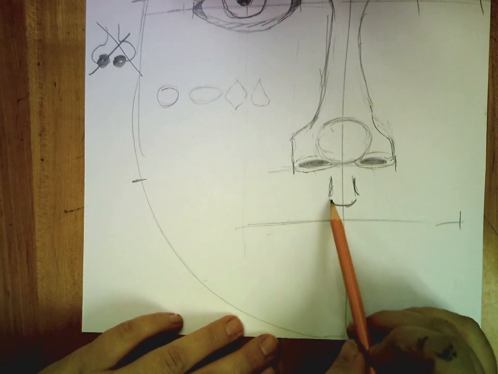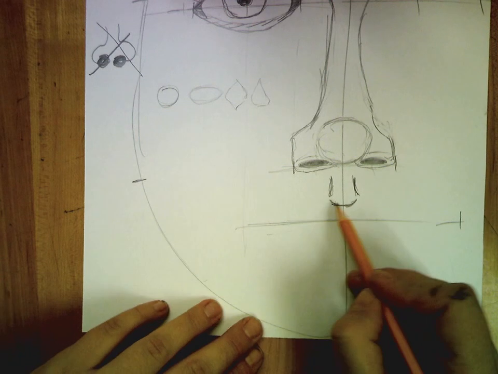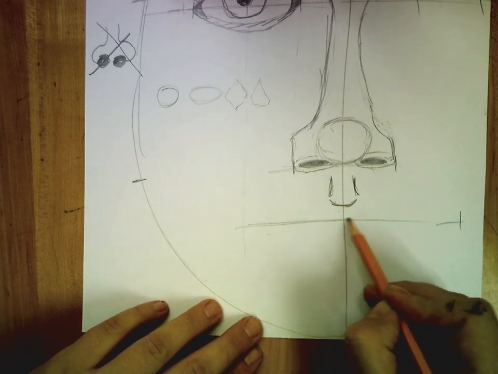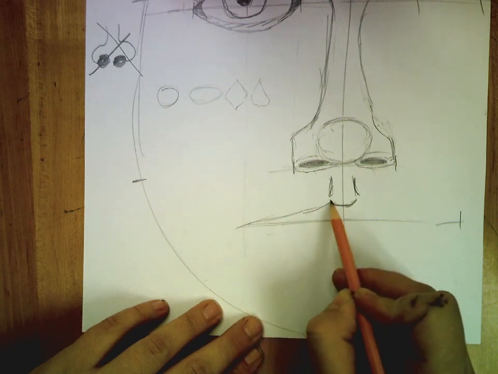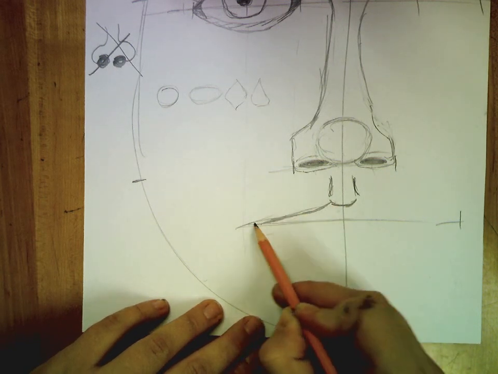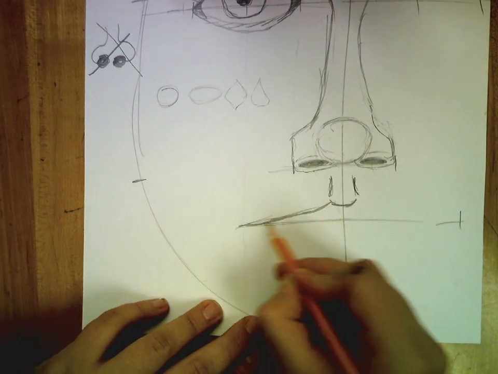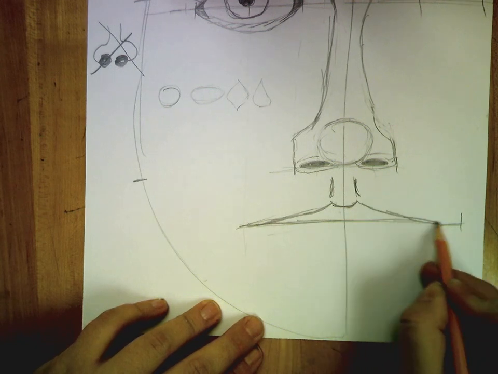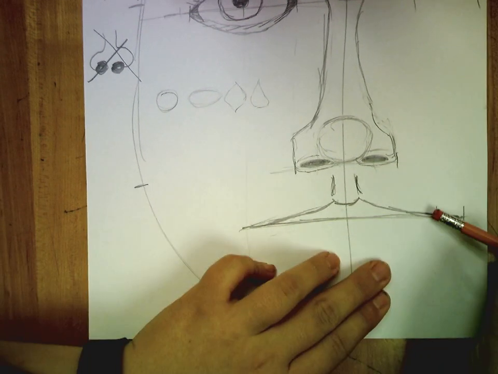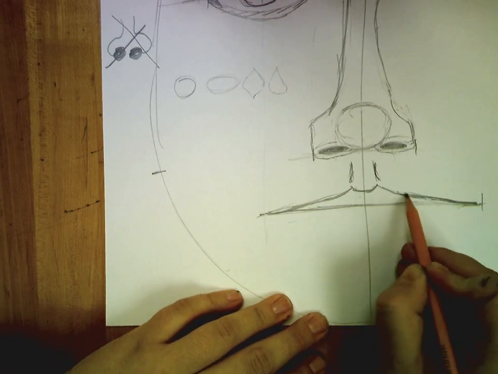Now your upper lip is always much skinnier than your lower lip, so you kind of want it to not be too far above that center line. Then you're going to go up and it's going to curve from that edge of the lips. See how it kind of disappears into that center line? It curves up and into that lip. So it's very skinny at the sides and thicker towards the middle.